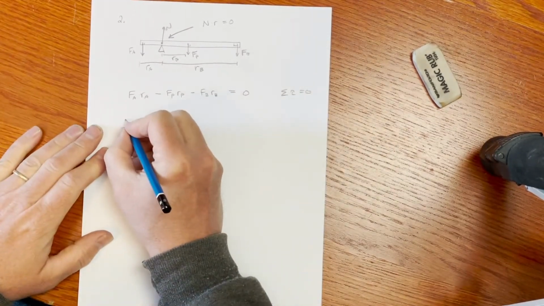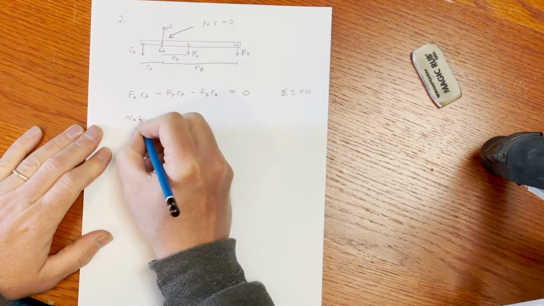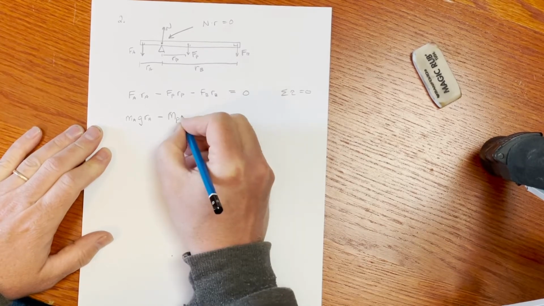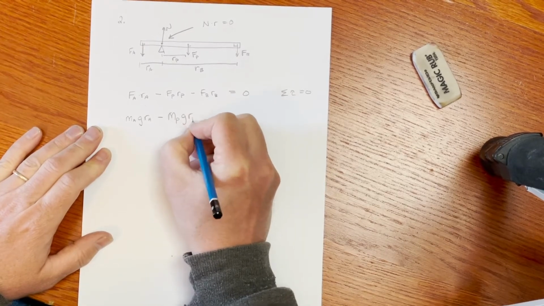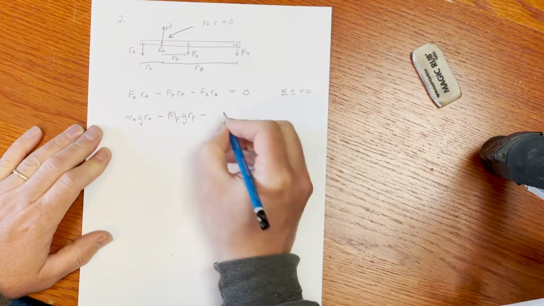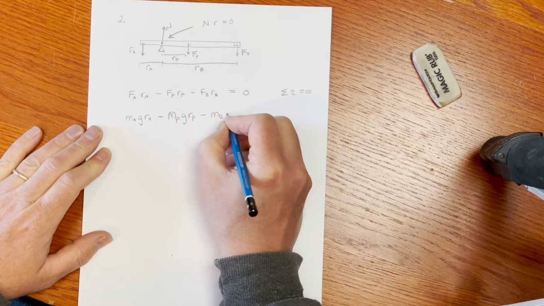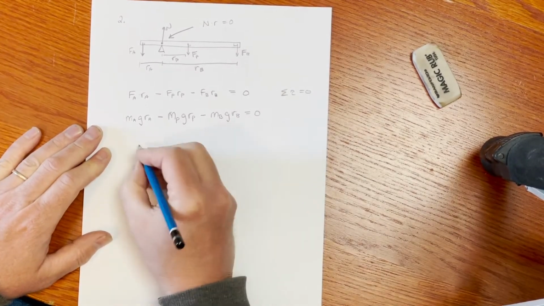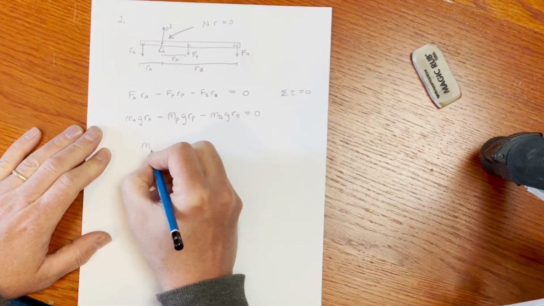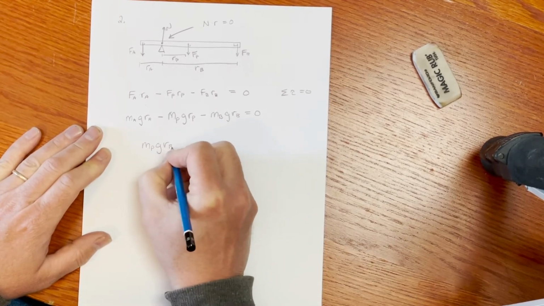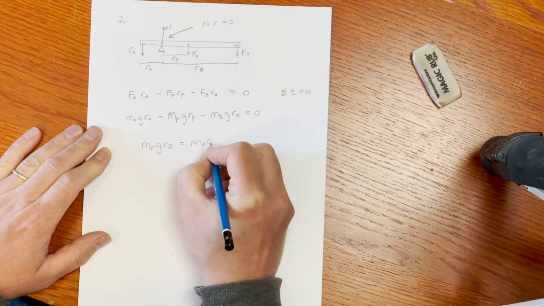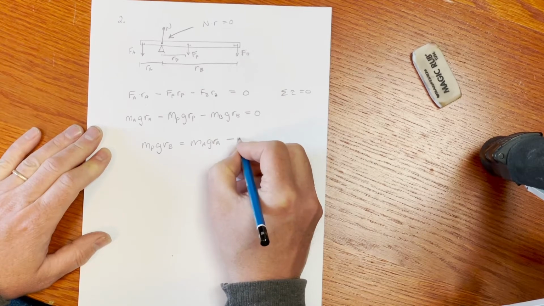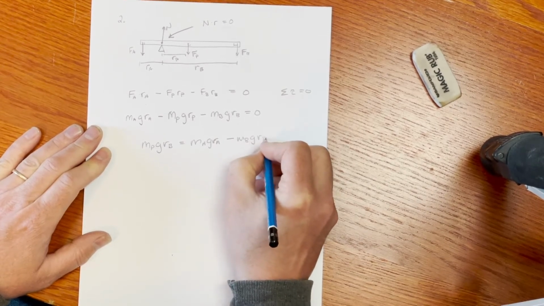Now I'll go ahead and put in things that we know. We know the mass of A, we know G, we know RA. We're trying to find the mass of the plank. We know gravity, and we know the distance the plank is from the fulcrum. And we know the mass of B, and we know G, and we know the distance to B, and that's all equal to 0. So then just solving for MP, I'm going to get MP times G times RP is equal to MA G RA minus MB G RB. I think I did that right.